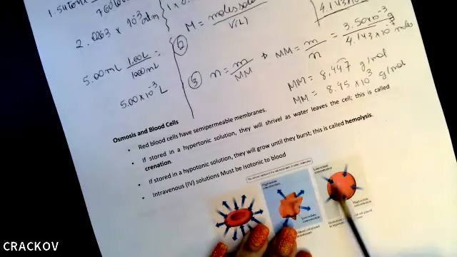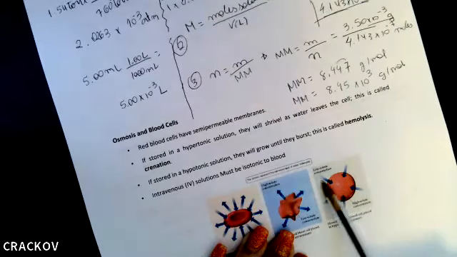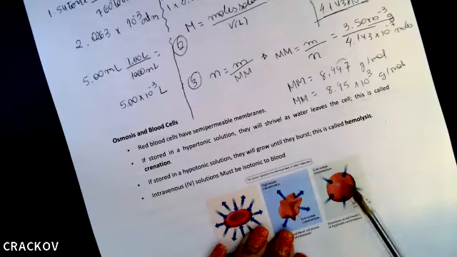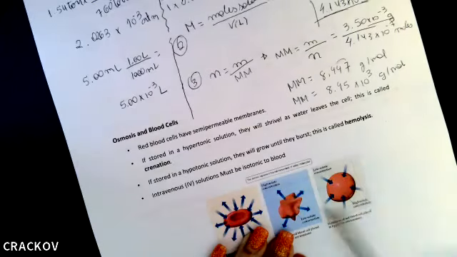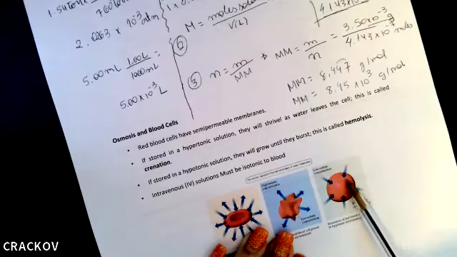If you have a blood cell stored in a hypotonic solution, that means the outside environment has a lower solute concentration, and inside you have a high solute concentration.